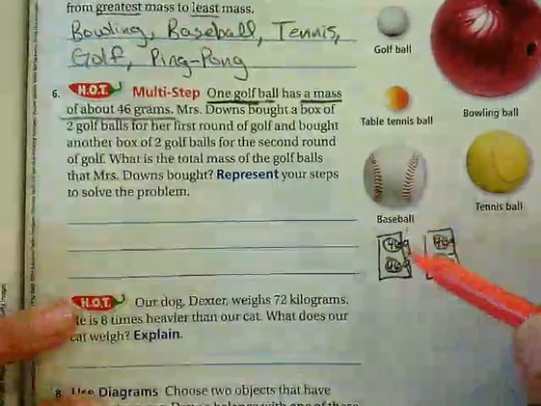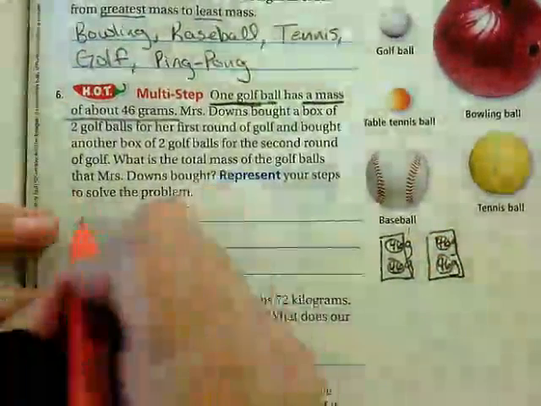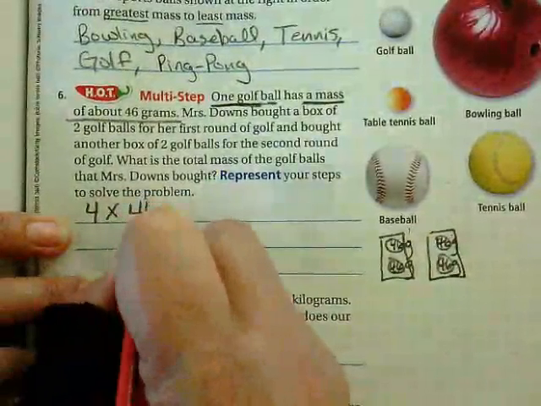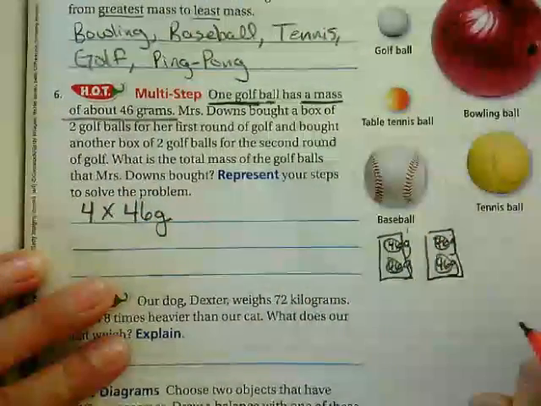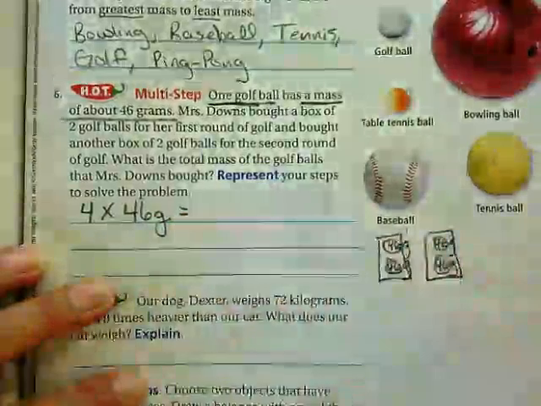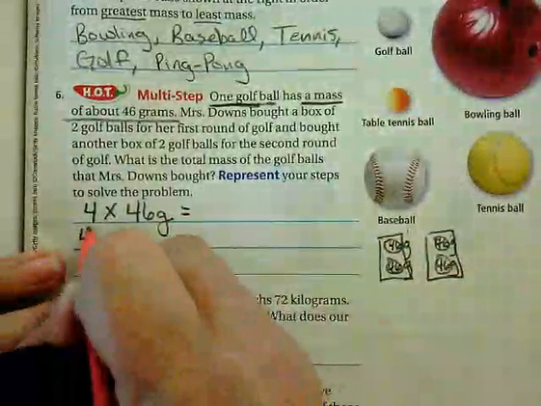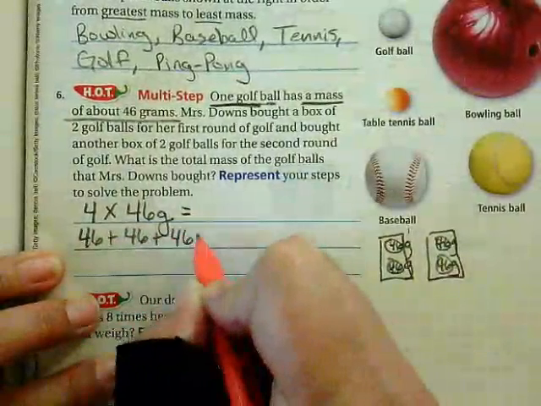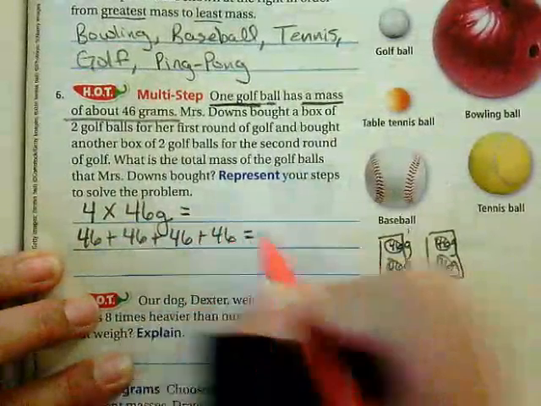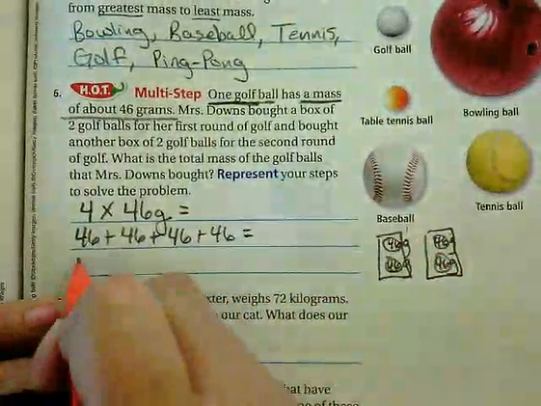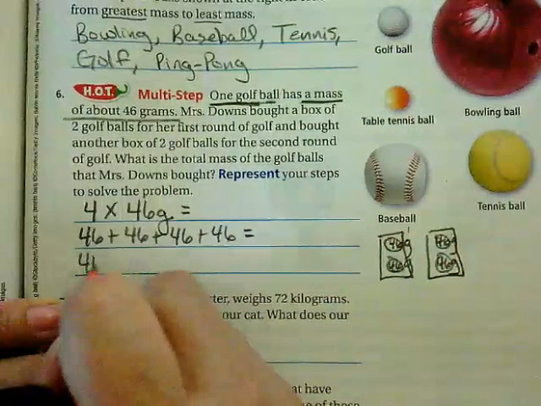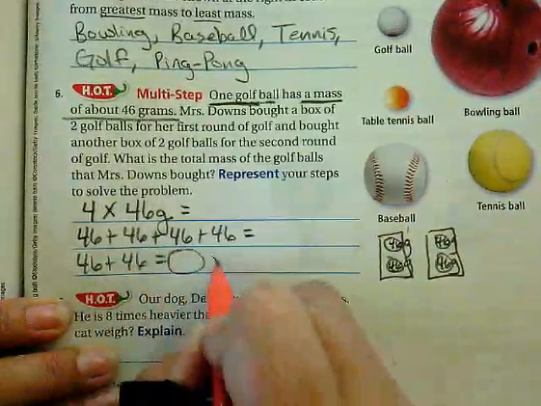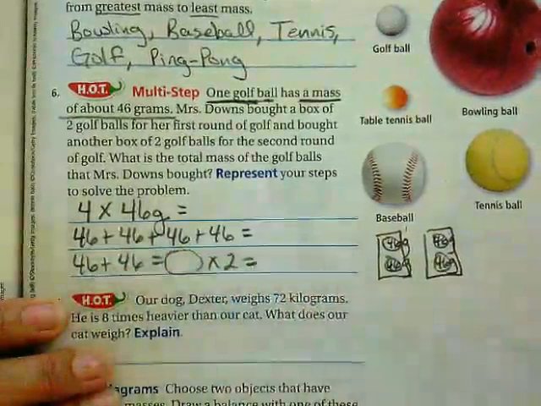So I have 1, 2, 3, 4. 4 golf balls times 46 grams. Or I could do then whatever that answer is times 2.